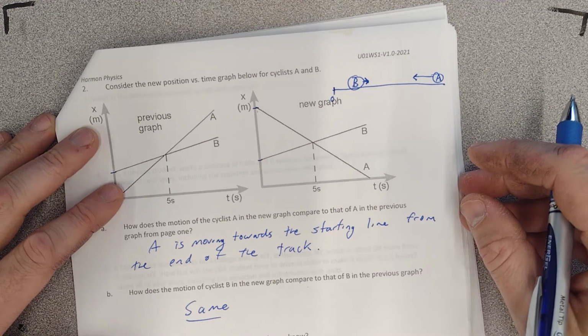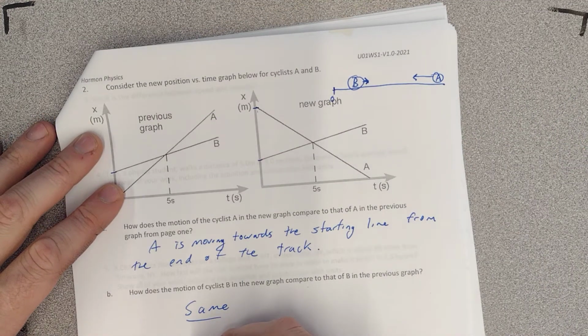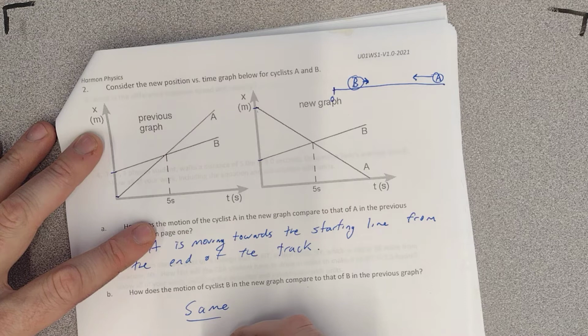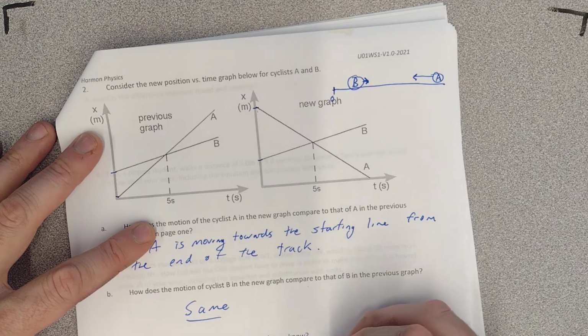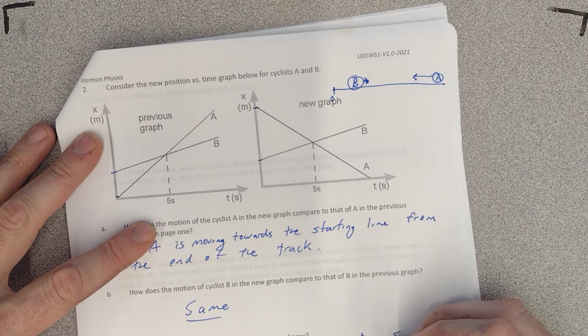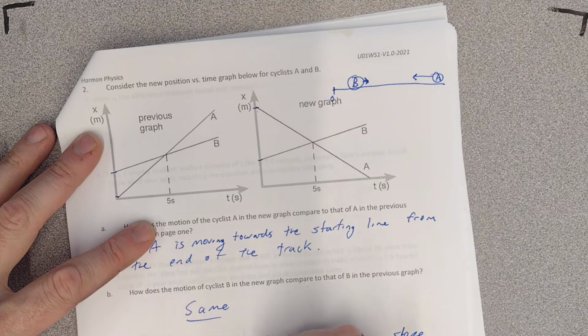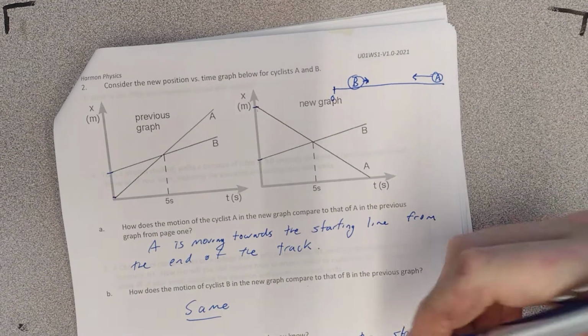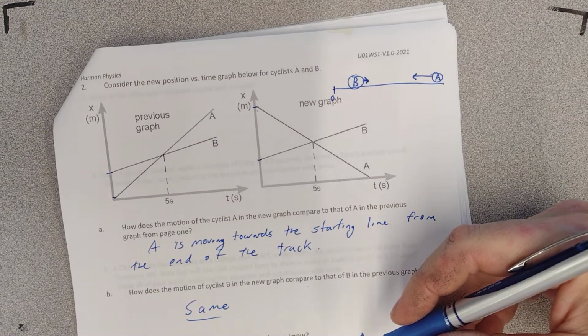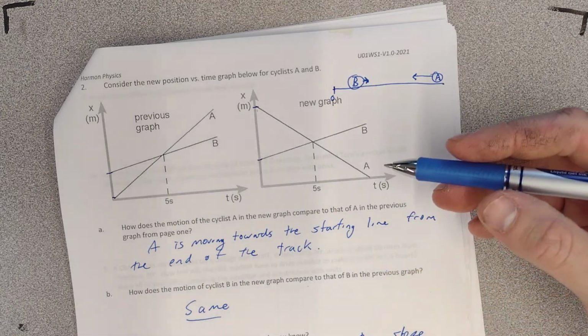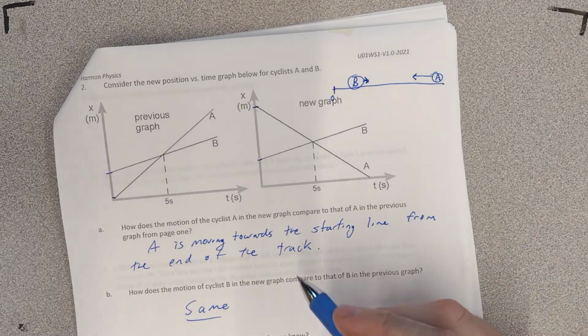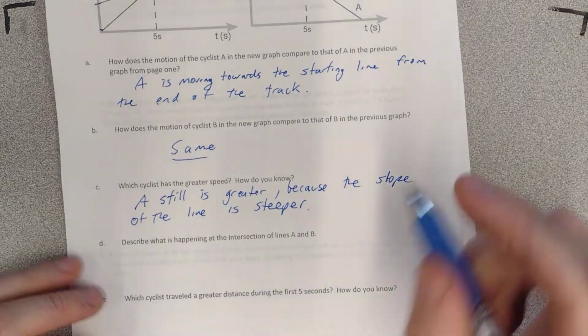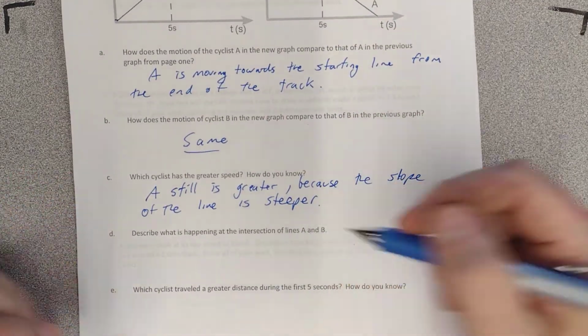Which cyclist has a greater speed? How do you know? A is greater, because the slope of the line is steeper. All right, the slope of the line is steeper, which also means that it's covering more distance per time. Remember, slope is rise over run, so if the slope's steeper, that means it's covering more distance in the same amount of time.